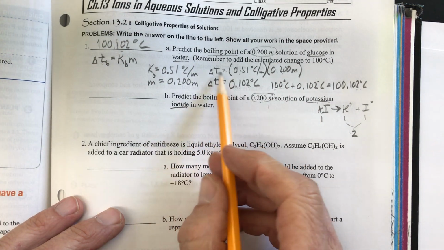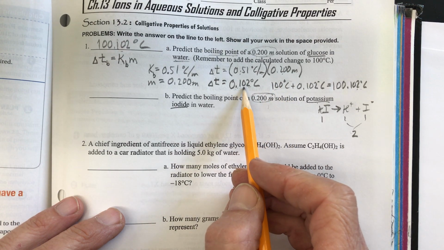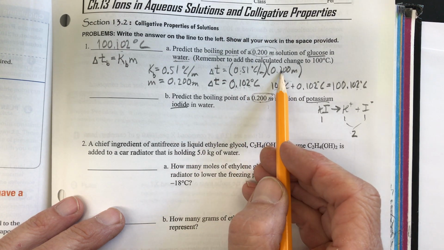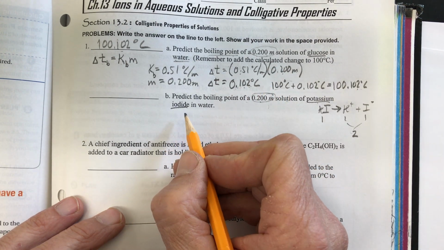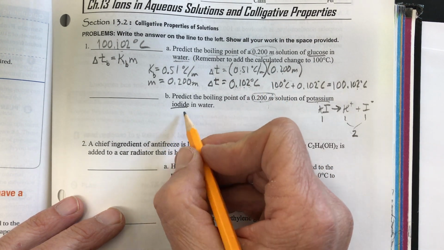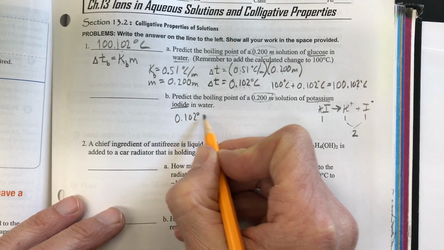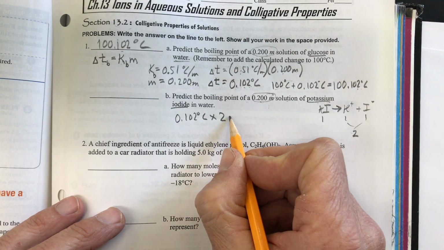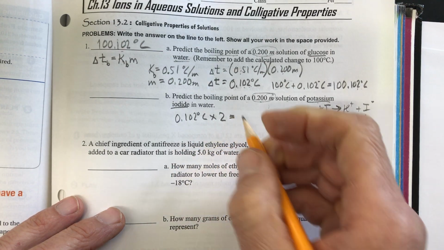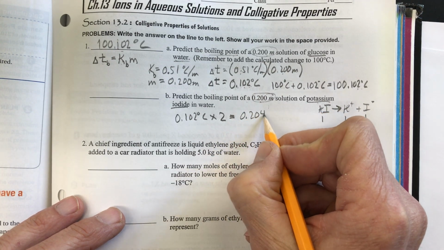So we would do all that same calculation, except for when we get to the change. Instead of, we could put a 2 here, or we could just take the 0.102 and we can double it. So 0.102 degrees Celsius times 2 would equal 0.204.